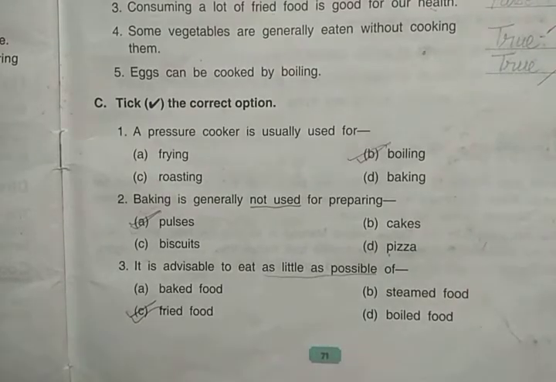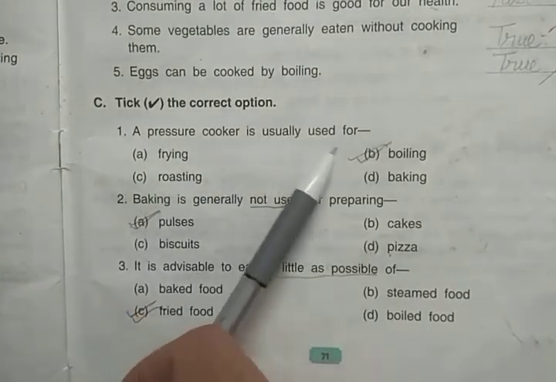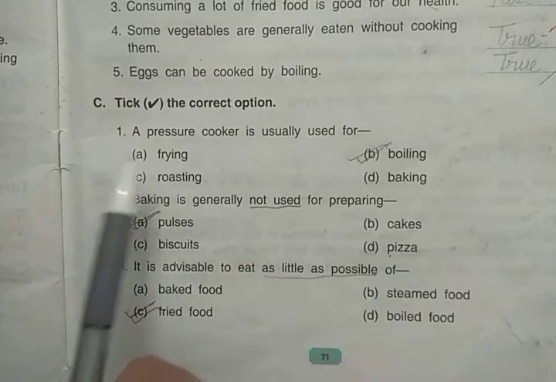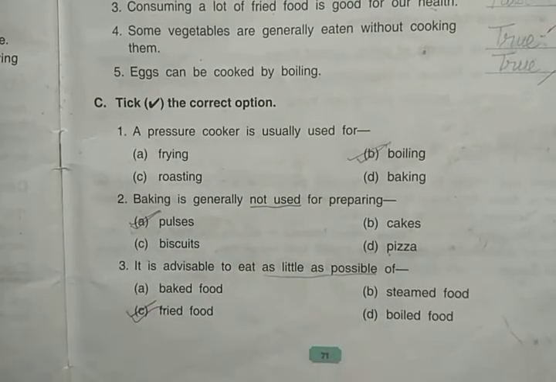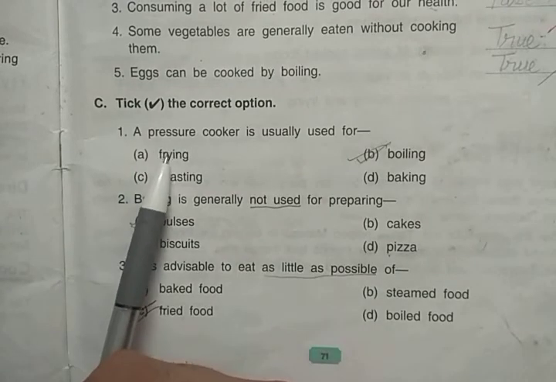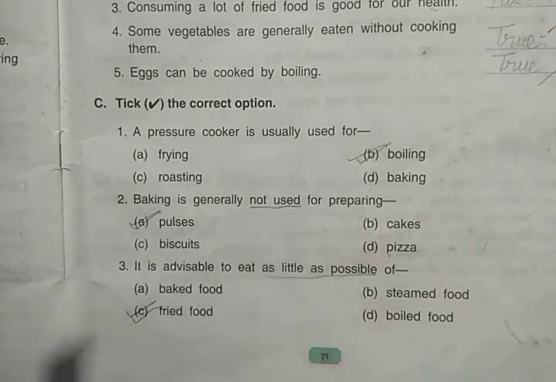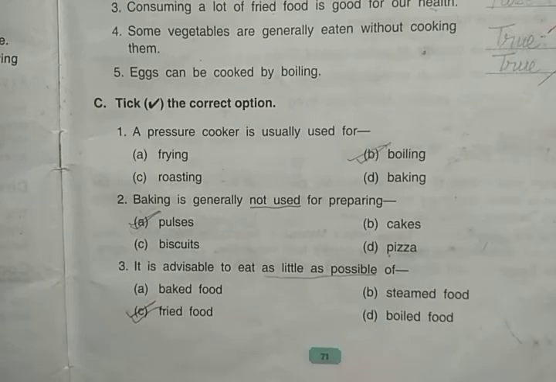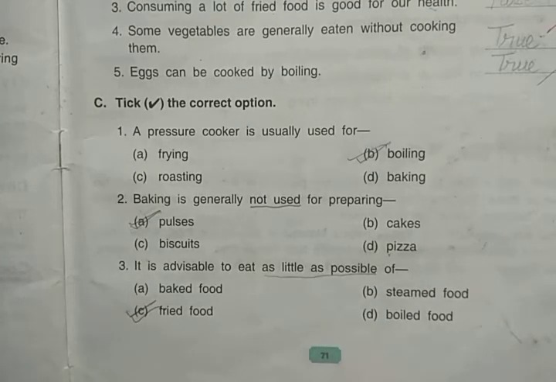So first is: a pressure cooker is usually used for. We have discussed the different types of utensils that are used for cooking food. So a pressure cooker is usually used for which method of cooking? Frying, roasting, boiling or baking. We know that it is used for boiling. Boiling के लिए use किया जाता है pressure cooker. And baking is generally not used for preparing.